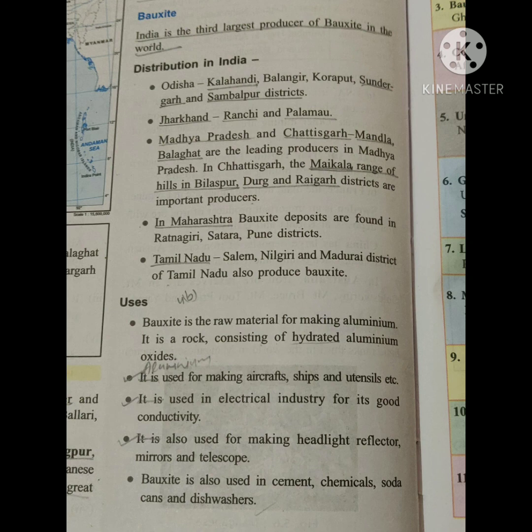For example, when we mix copper and zinc, brass is formed. And when we mix copper with tin, bronze is formed. So, copper is also used for making other alloys.